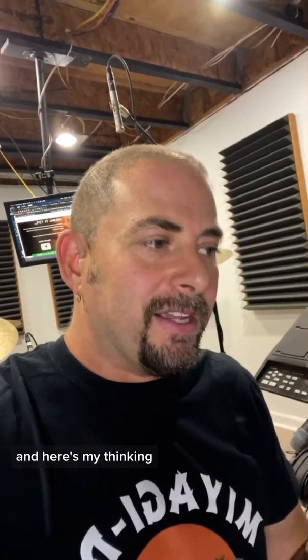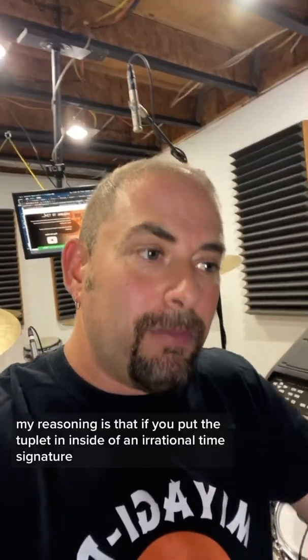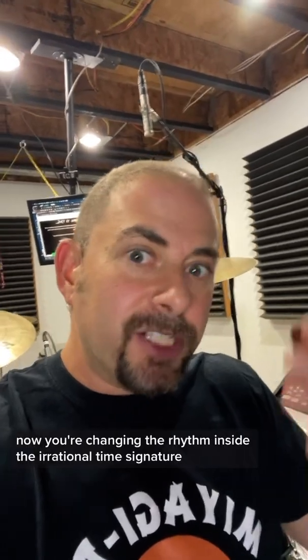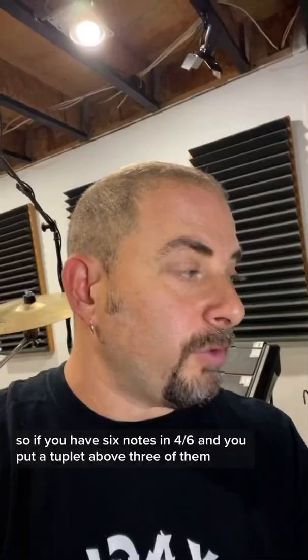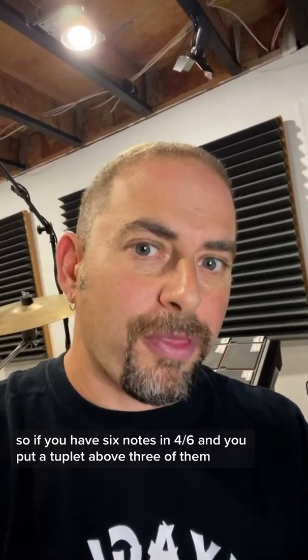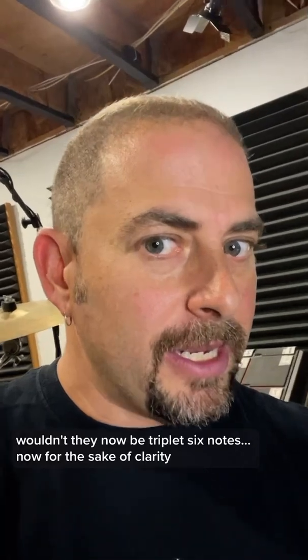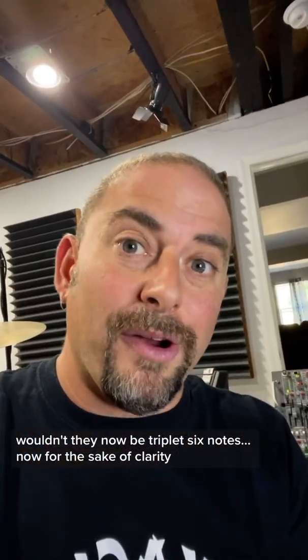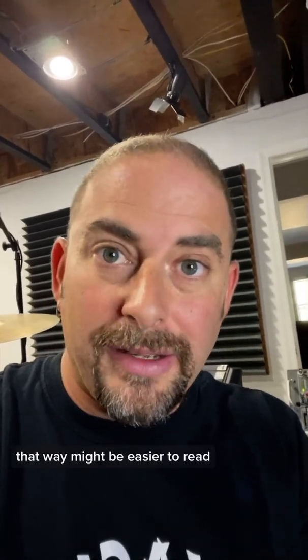And here's my thinking. My reasoning is that if you put the tuplet inside of an irrational time signature, now you're changing the rhythm inside the irrational time signature. So if you have 6 notes in 4/6 and you put a tuplet above 3 of them, wouldn't they now be triplet 6 notes? Now for the sake of clarity, that way might be easier to read, but I'm really not sure. So Adam Neely, help me out.